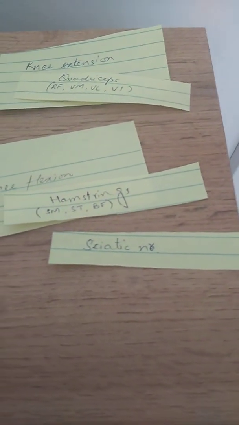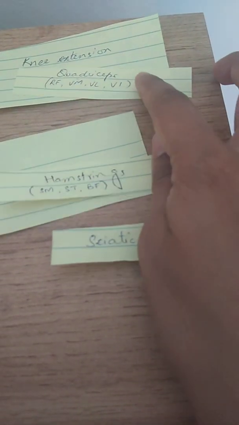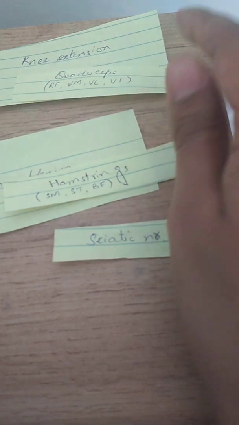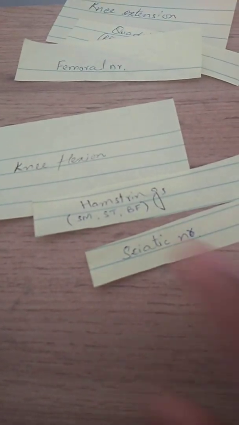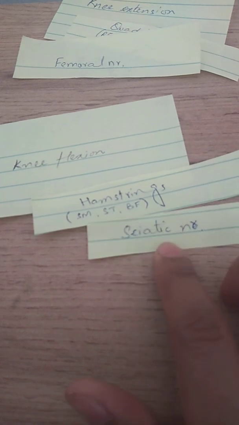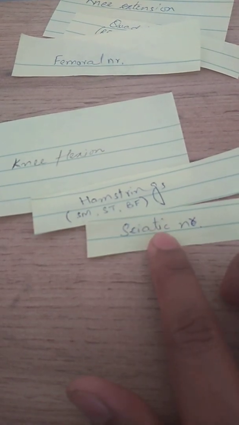The knee extension, the muscles involved are quadriceps, as I already told you, and the nerve supply is femoral nerve. Knee flexion, muscles involved are hamstrings and the nerve supply is sciatic nerve.